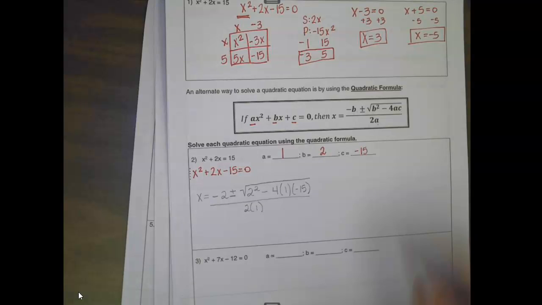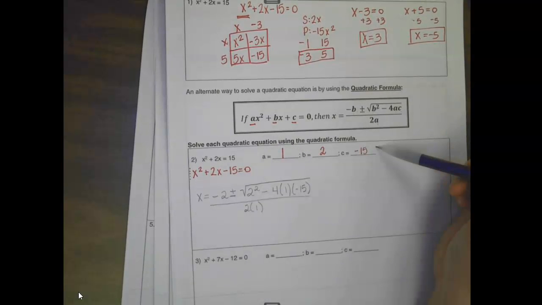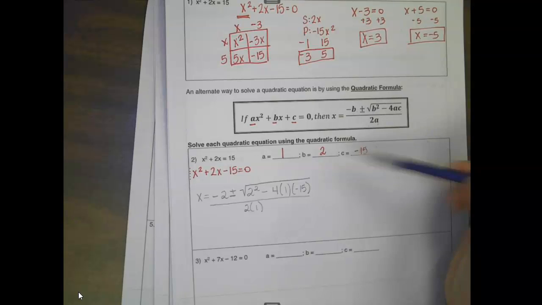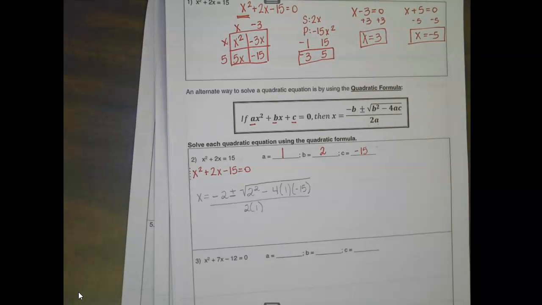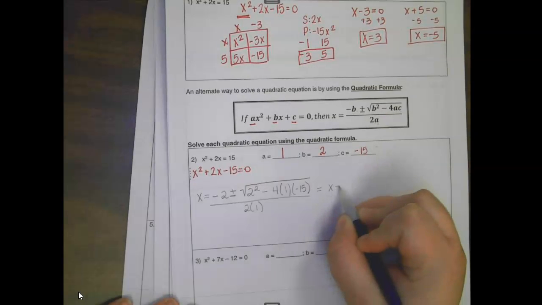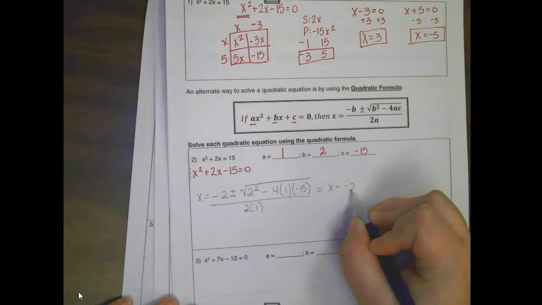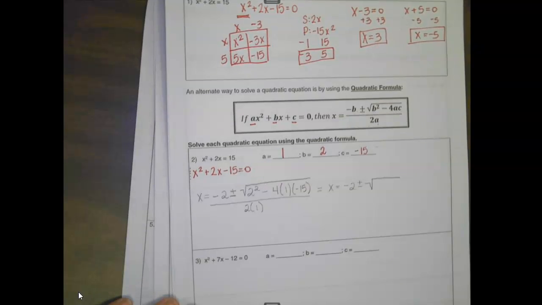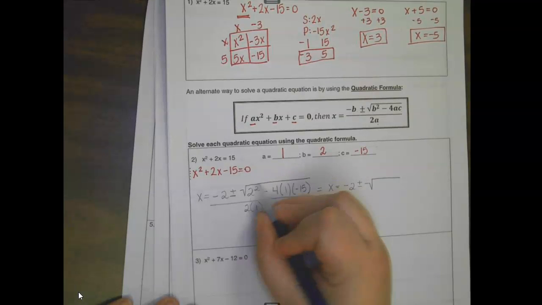So first off, you have to be sure you have your a, b, c correct. Then being able to plug it in correctly takes a little bit of practice, but in class, students, after doing it a couple times, they were good. All right, so let's go ahead and start solving it. X equals, we're not going to do anything with that front term yet, plus or minus the square root. 2 squared is 4.